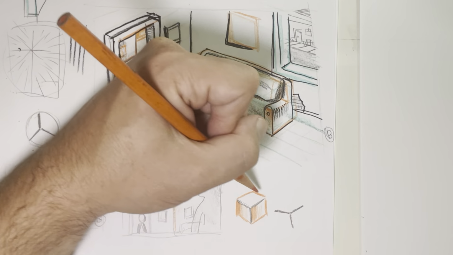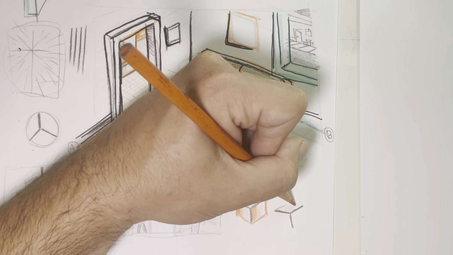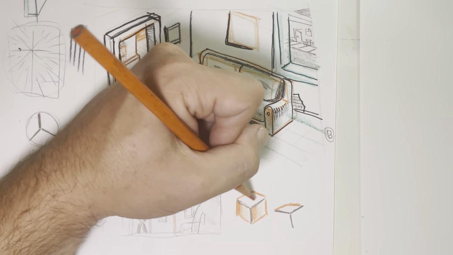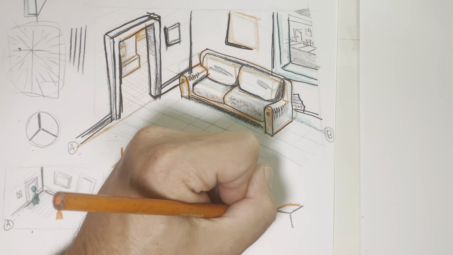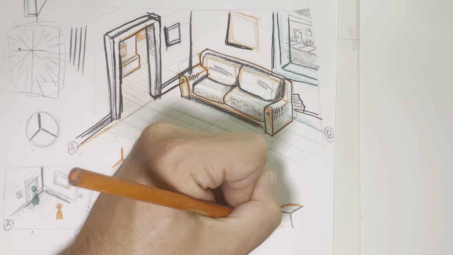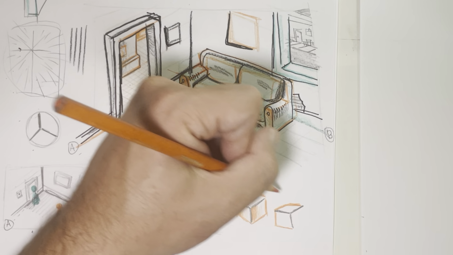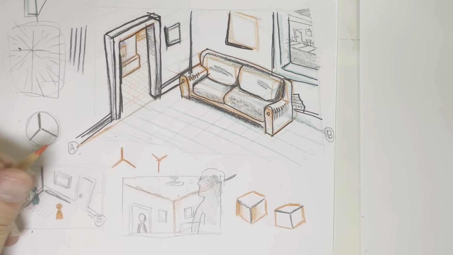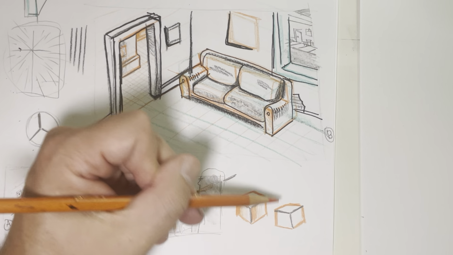And then I'm going to do this one. This one's tougher because the angles are much subtler. The parallelogram, the four-sided shape that makes up the top, is much more distorted. But these are both cubes, more or less, right?